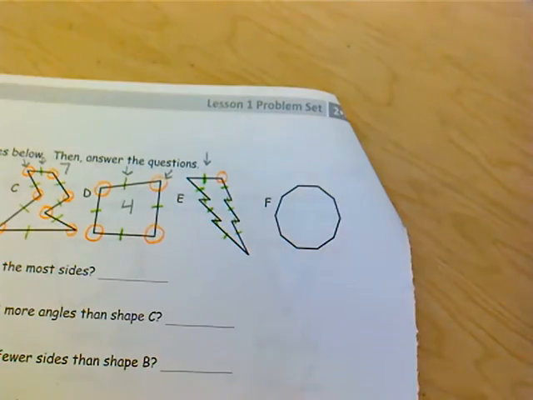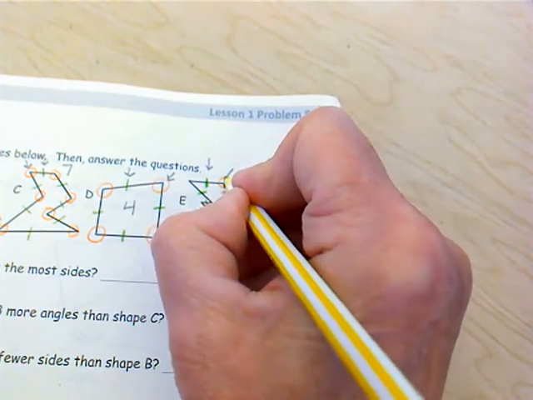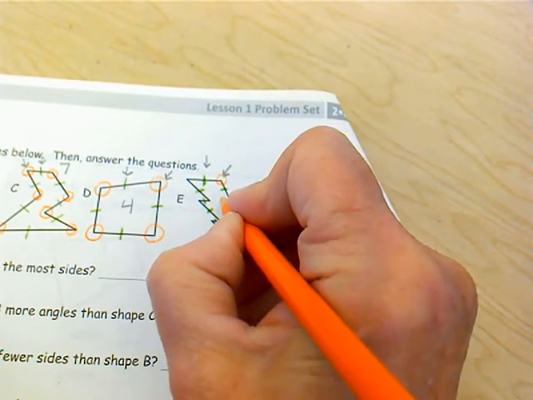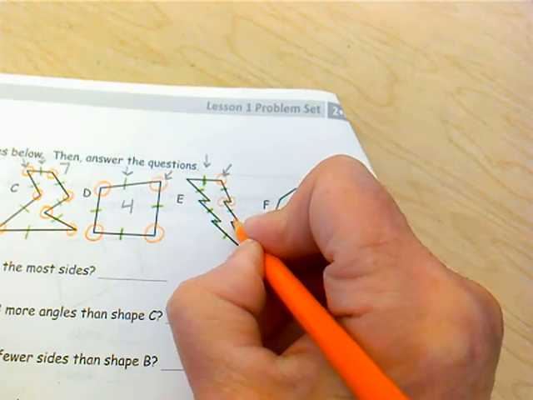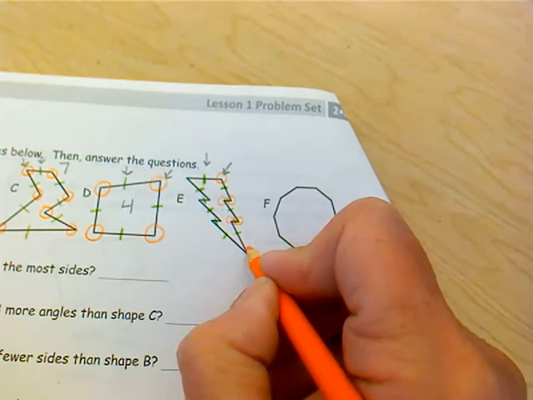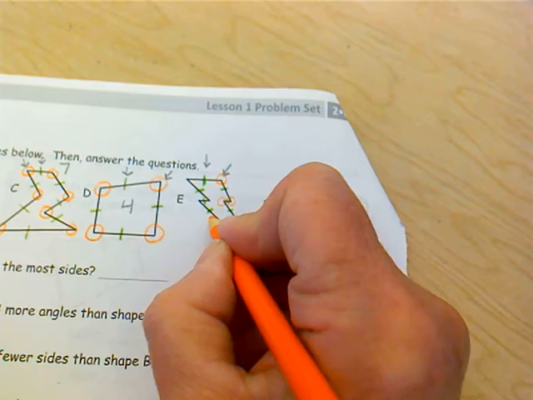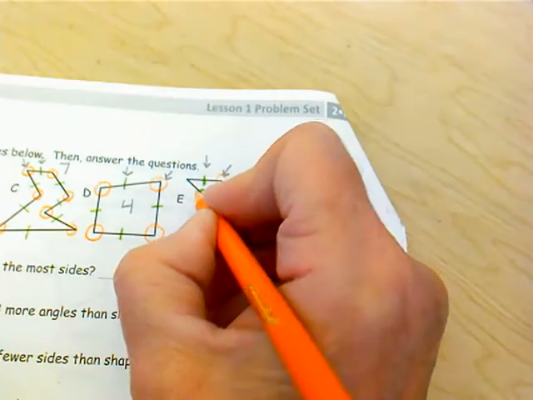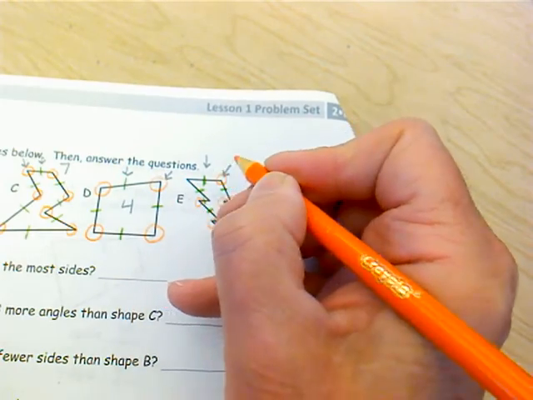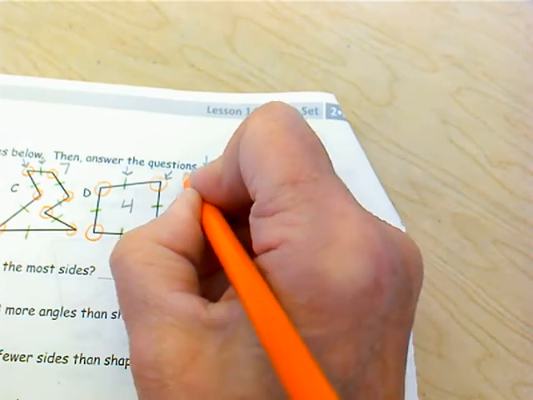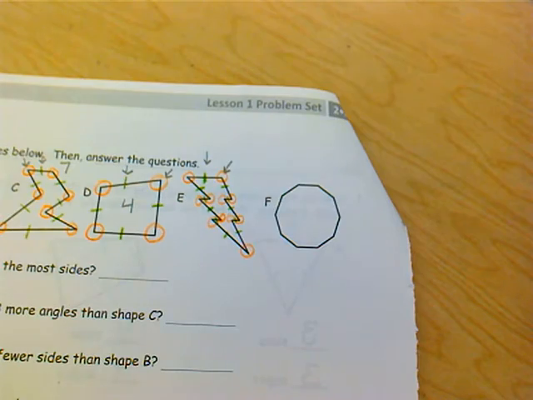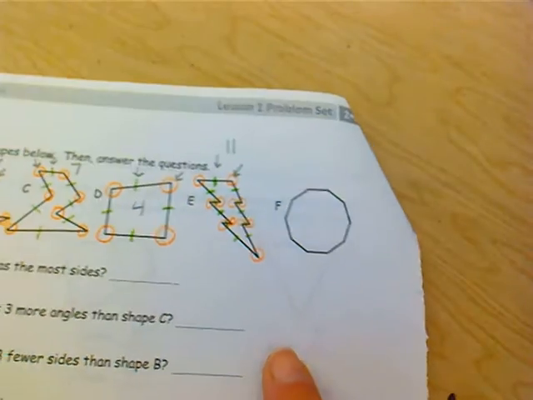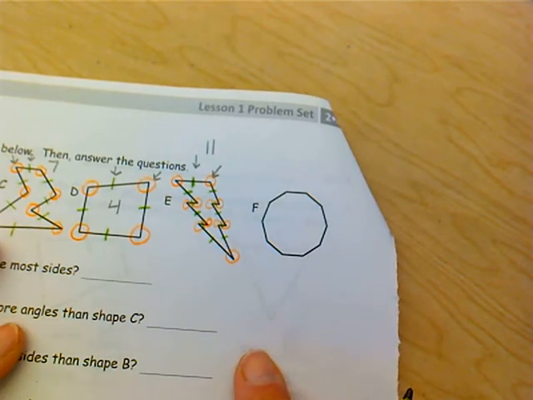Angle 1. I am going to show where I am counting. There's my first angle. Angle 1, angle 2, angle 3, angle 4, angle 5, angle 6, angle 7, angle 8. I almost missed that one. Angle 9, angle 10, angle 11. That one was really hard. But if you came up with 11 sides and 11 angles, you are really ready to do geometry.